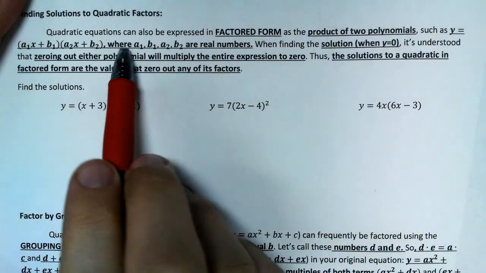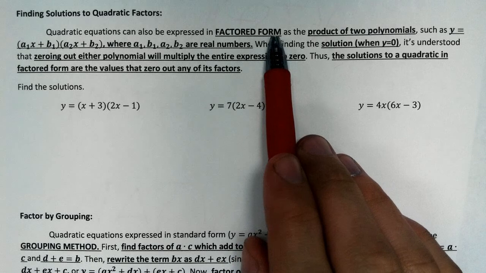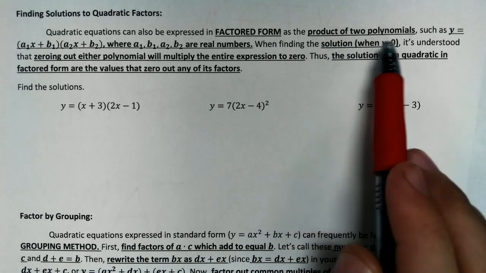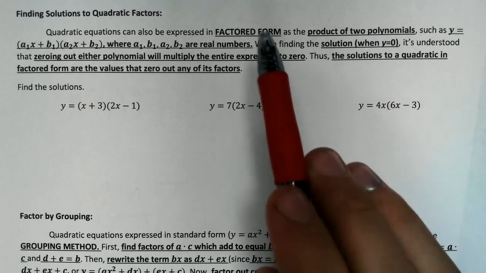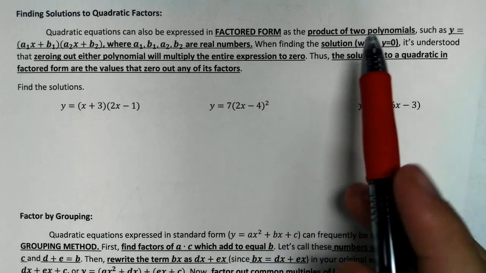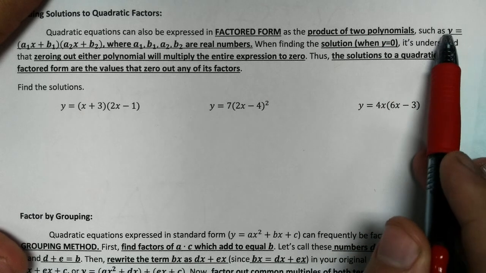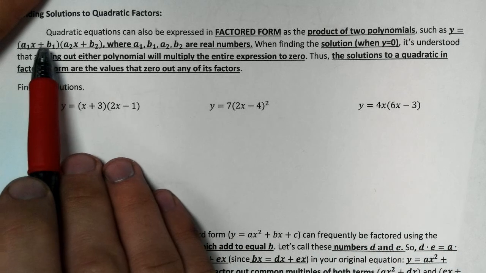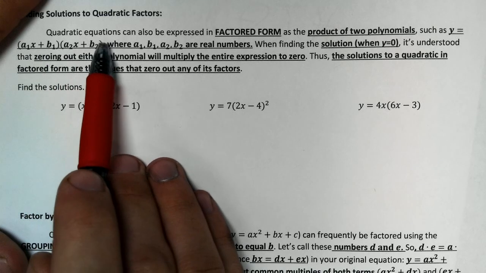So quadratic equations can also be expressed in factored form. Let's try and imagine what this might look like. It's going to be a quadratic equation, except written as the product of two polynomials. Keyword: product. So we're going to have polynomials multiplied together to constitute a quadratic equation. Such as, and this is just a very general form, y equals a1 times (x plus b1) times a2 times (x plus b2).